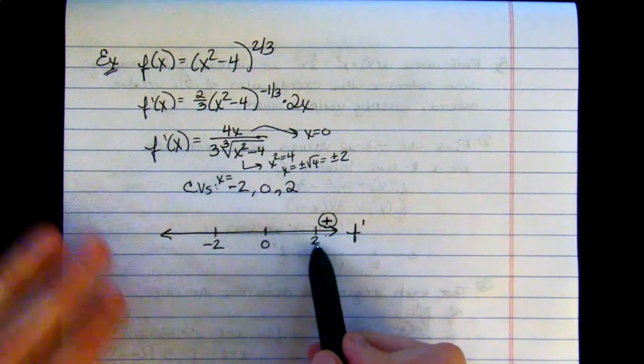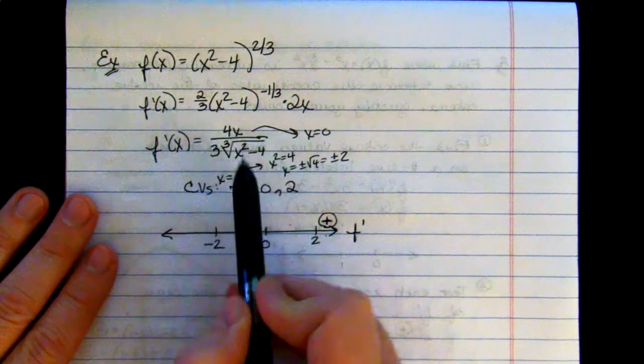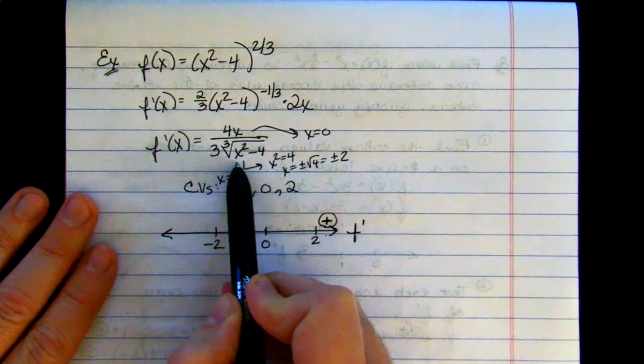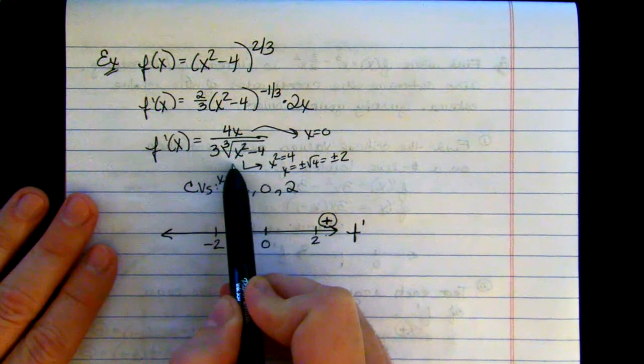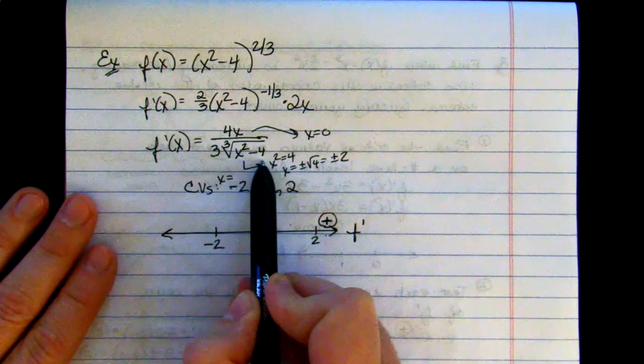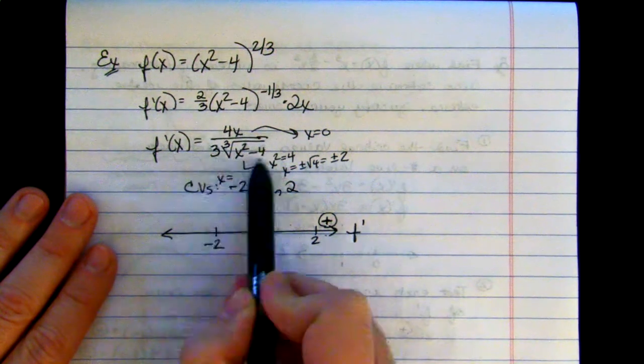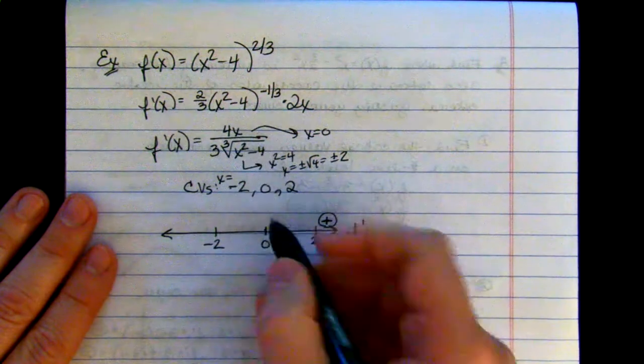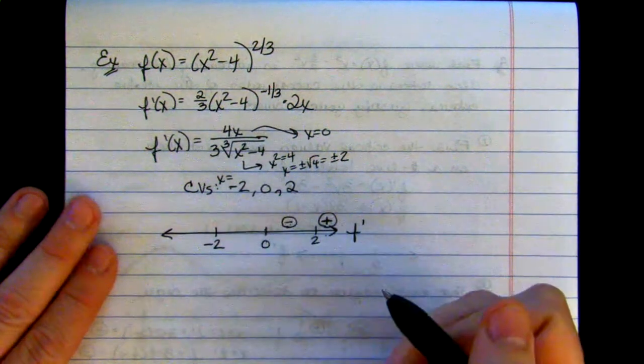Between 0 and 2, if I plug in 1, 4 times 1, that's positive. 1 squared minus 4, that's a negative. Cube root of that, you can do the cube root of a negative number. You get a negative number. Negative times a positive is a negative in the bottom. Positive over a negative, we'll make that region negative.